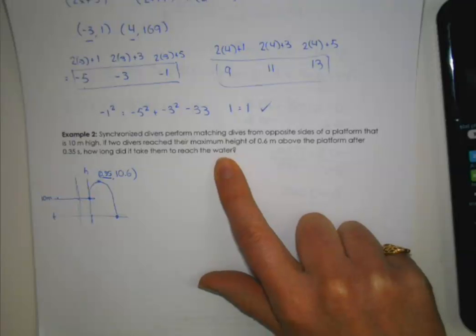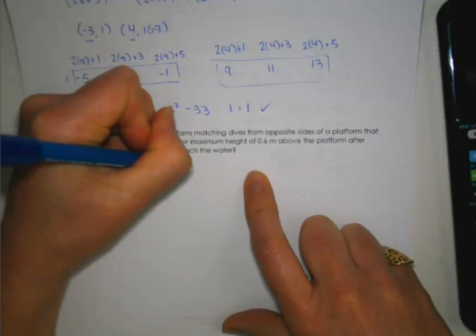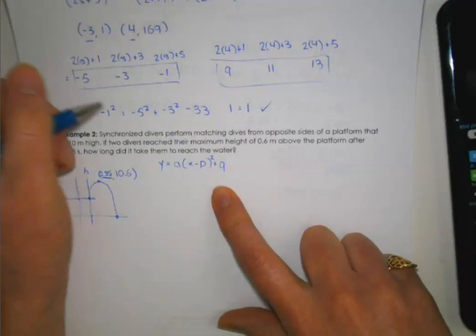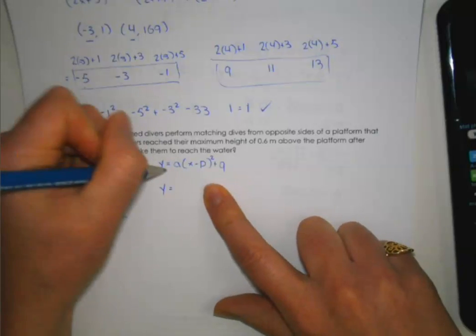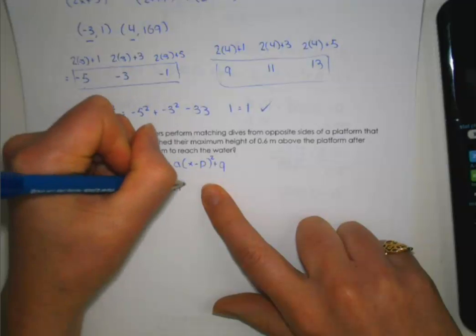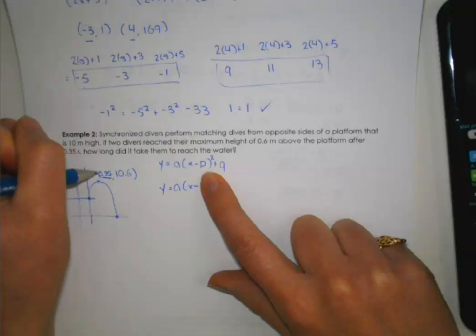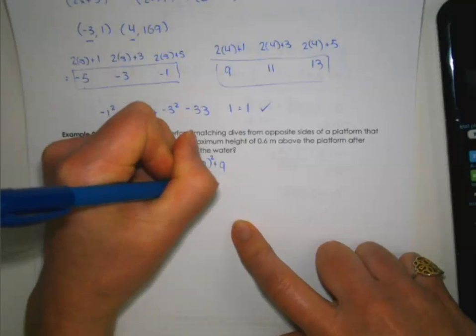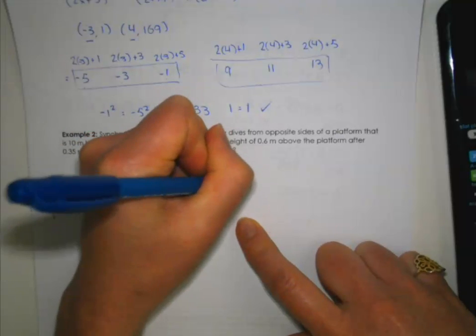So what do we know? Well, if we're given a vertex, always the thing that you go to should be the vertex form. So that was y equals a(x minus p) squared plus q. So remember that's our x value and our y value for our vertex. So we would have y equals a(x minus, and then our p value was 0.35. So because that's a positive value, we keep it as x minus 0.35 squared plus our q value is 10.6.